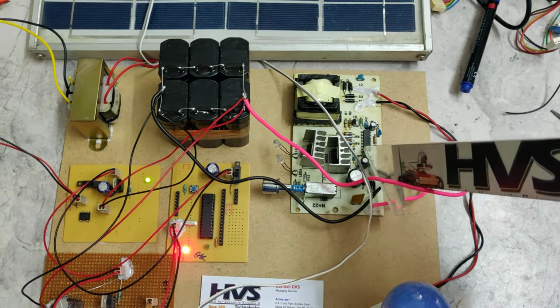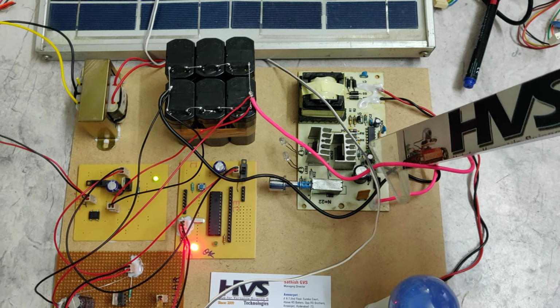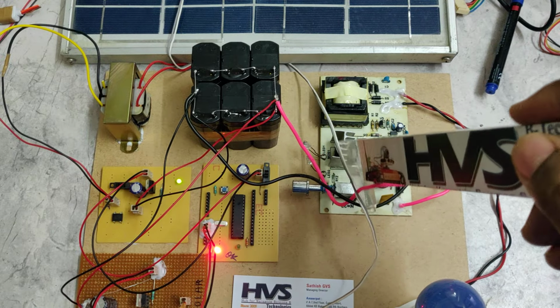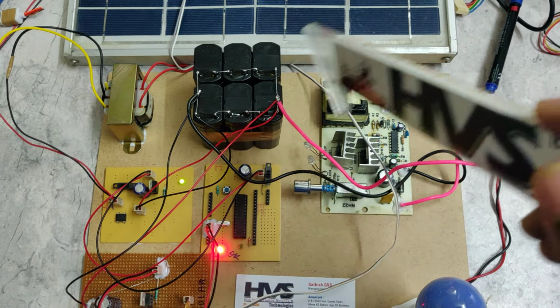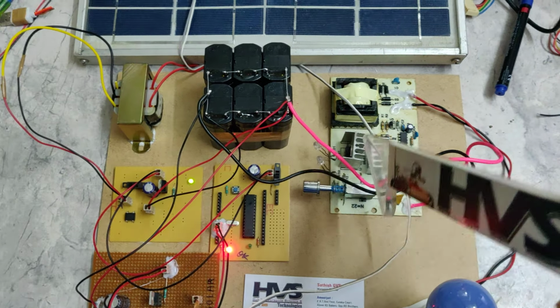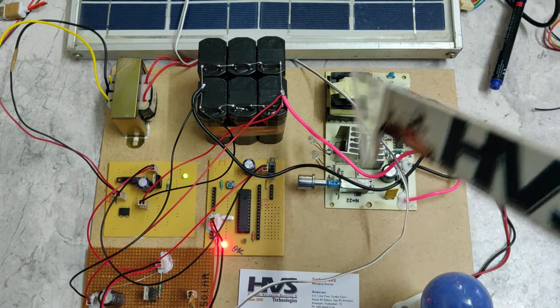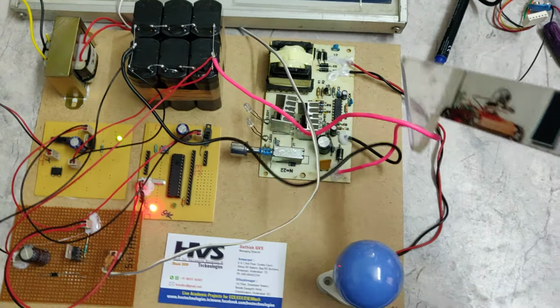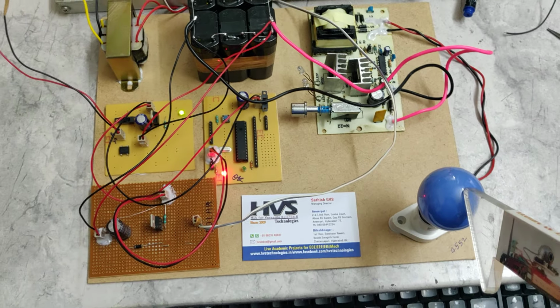From this IC we are going to generate the 50 hertz clock frequency, and it is given to these two MOSFETs. So the MOSFETs will get the input of 12 volts 2 amps, that is 24 watts power, given as input to these MOSFETs, and the same signal will be generated as 12 volts. So the 12 volts AC signal will be given to this step up transformer, and from here we are going to get the AC voltage of 230, which is given as input to this load directly.